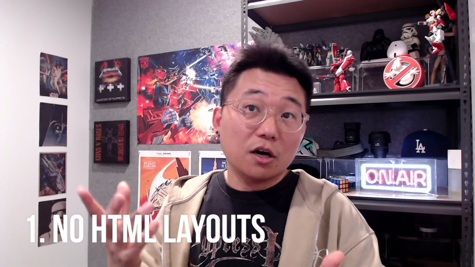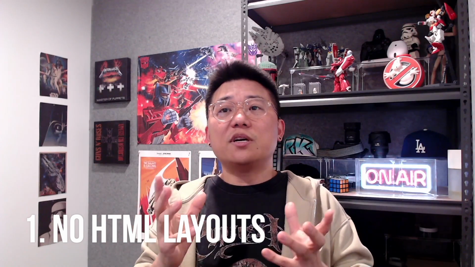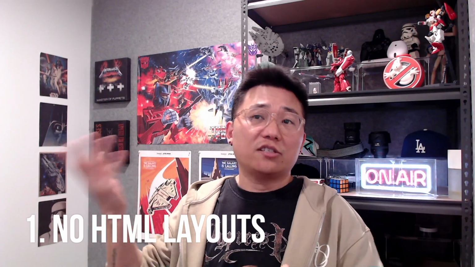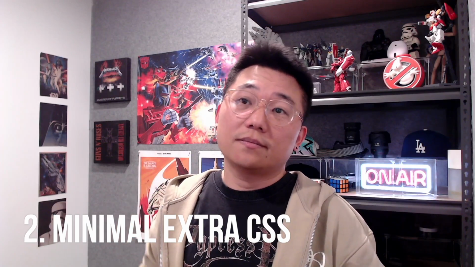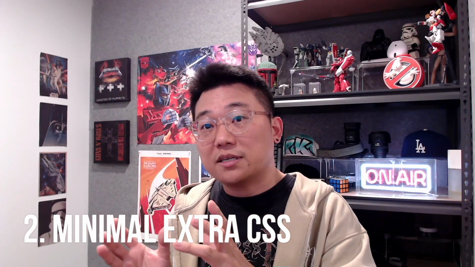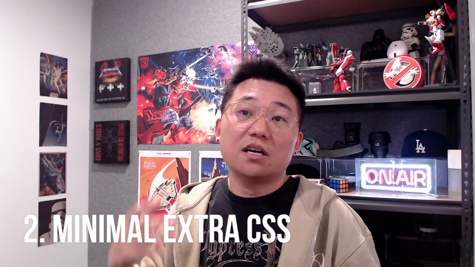Number 1, no HTML layouts. Pretty much all websites are just a combination of HTML, CSS, and JavaScript. So if we include straight up writing PHP or HTML or JavaScript, that won't help us assess the page builder itself as well. Number 2, minimal extra CSS. Again, this is a page builder comparison, so most things should be done in the builder.